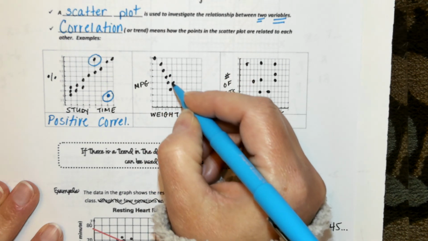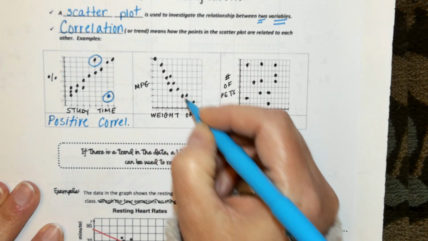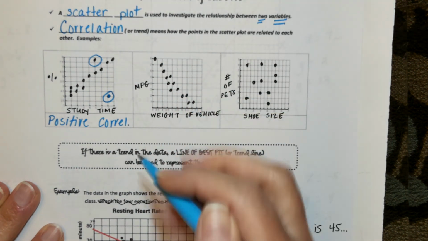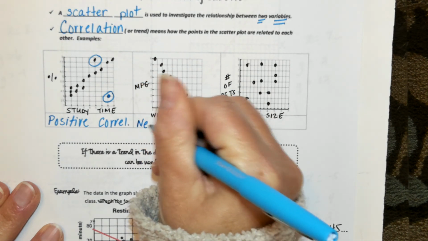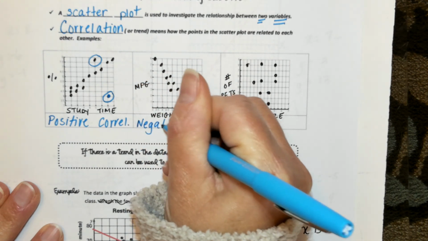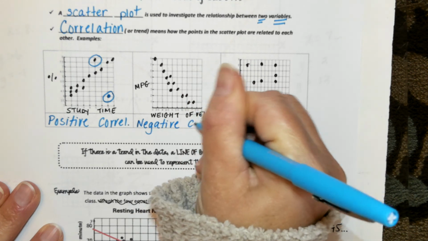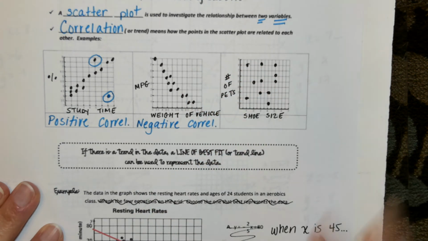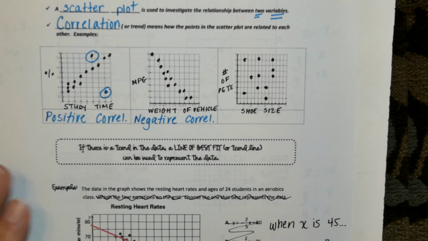So what we see then after we plot all these points is that sure enough, as a vehicle gets heavier, it becomes less fuel efficient, meaning it gets fewer miles per gallon. So what we notice is that the dots sort of have a downward trend or a downward pointing slope. That's called negative, just like negative slope.